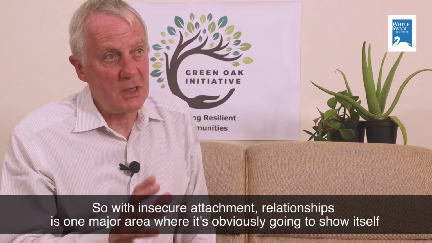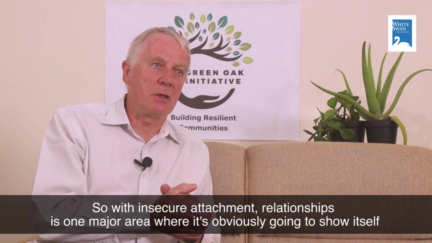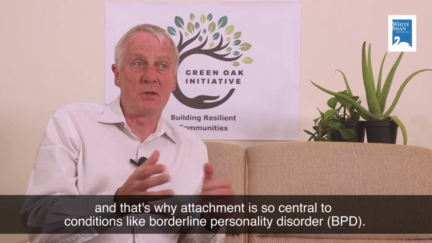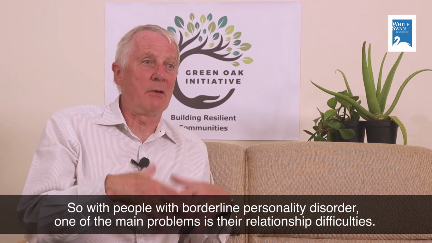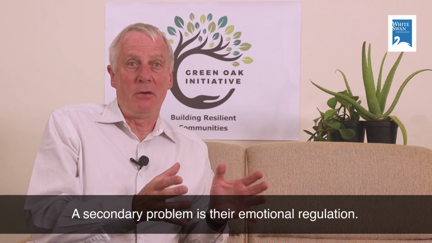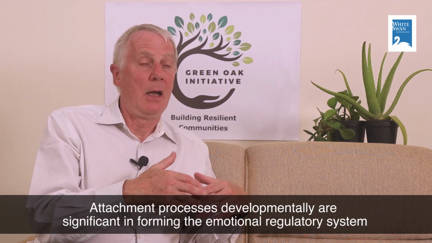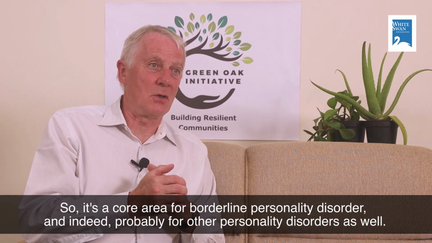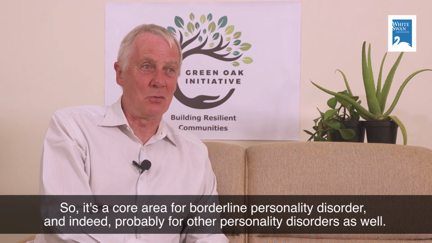So with insecure attachment, just going back to that, relationships is one major area where it's obviously going to show itself. And that's why attachment is so central to conditions like borderline personality disorder. People with borderline personality disorder have, as one of the main areas of problem, their relationship difficulties. And a second area of problem is their emotional regulation. Attachment processes developmentally are significant in forming the emotional regulatory system, and particularly, as I said, in the relational management of emotions. So it's a core area for borderline personality disorder, and indeed probably for other personality disorders as well.